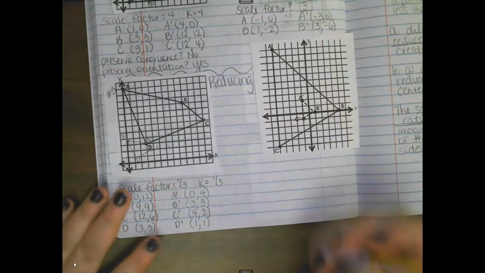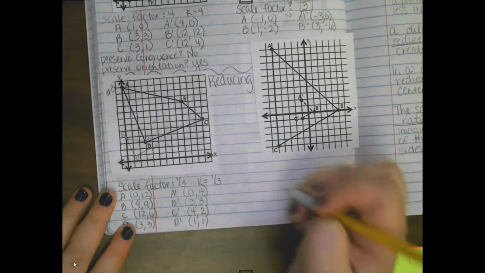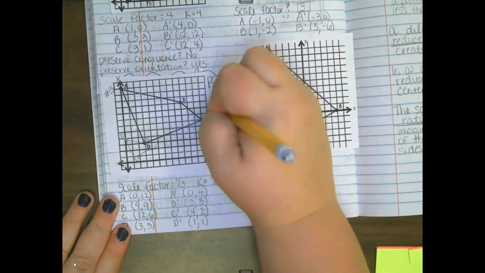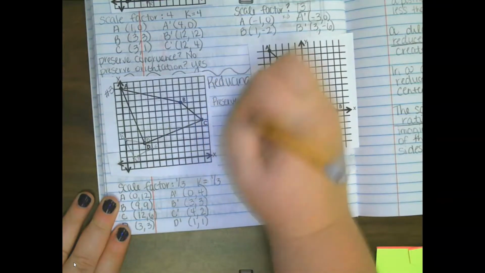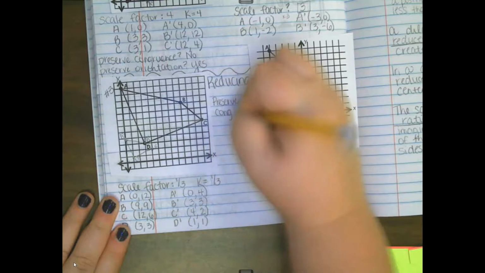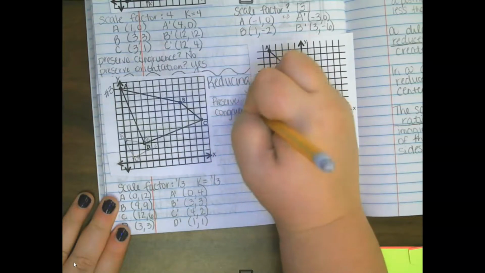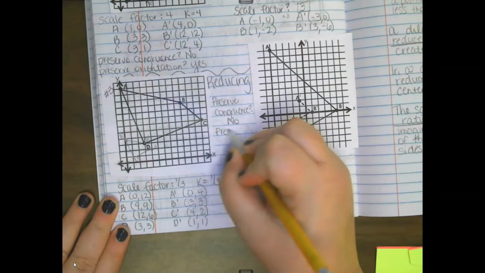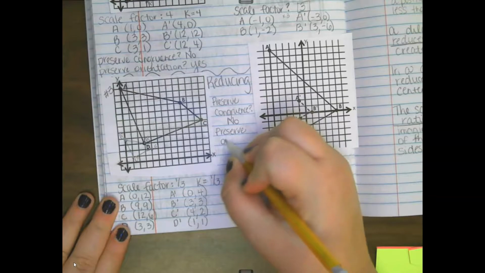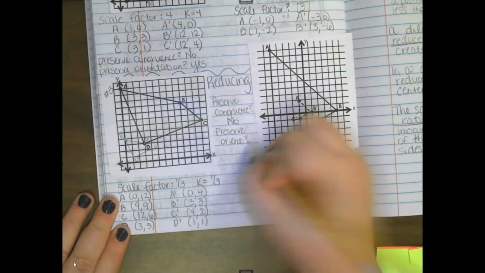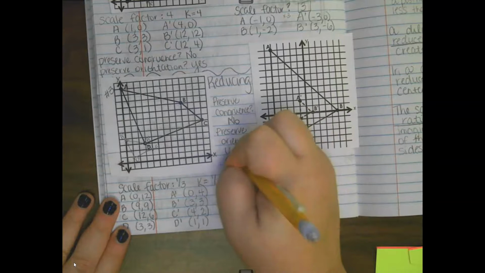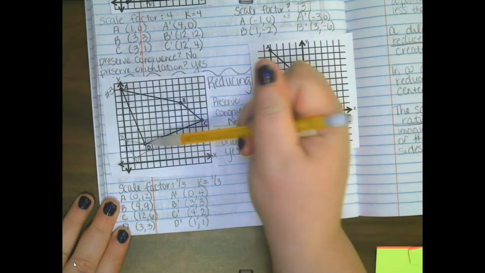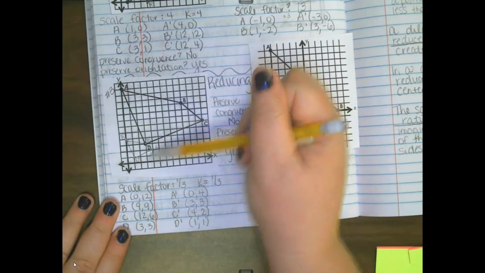So I ask myself, did it preserve congruence? I'm going to write that between these two. And the answer is, are they the same size? No. But what about, did it preserve orientation? The answer is yes, because if I look, it goes clockwise A, B, C, D, clockwise A, B, C, D.